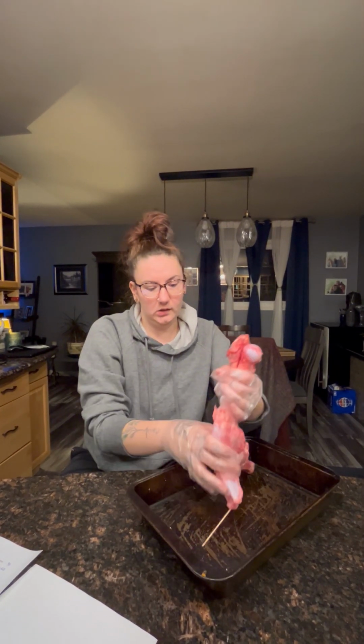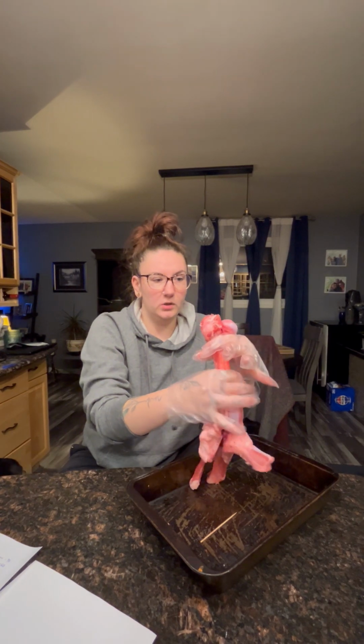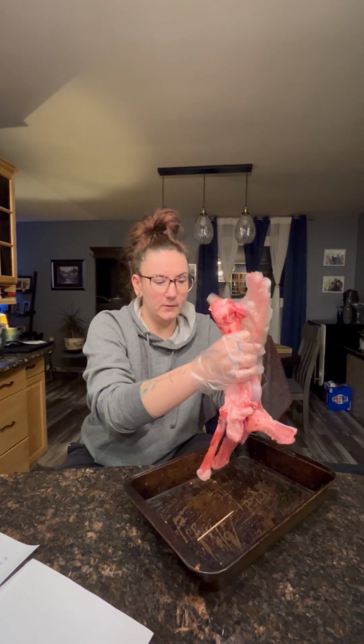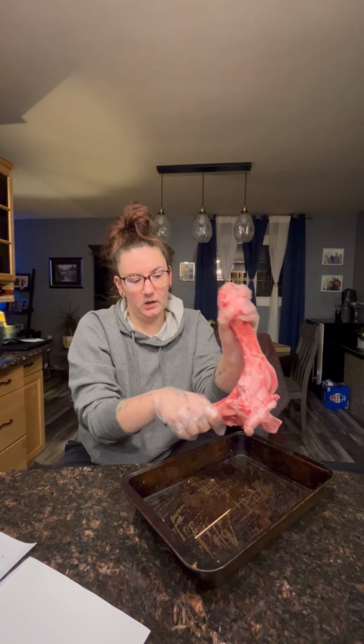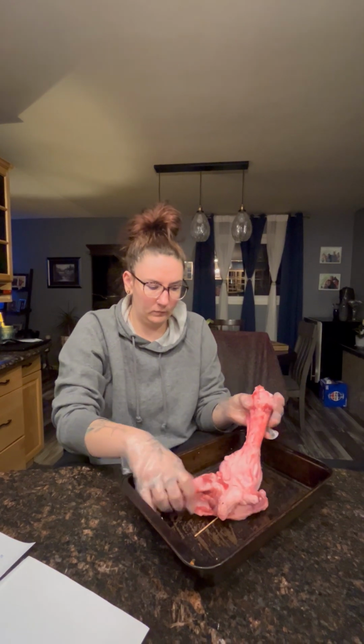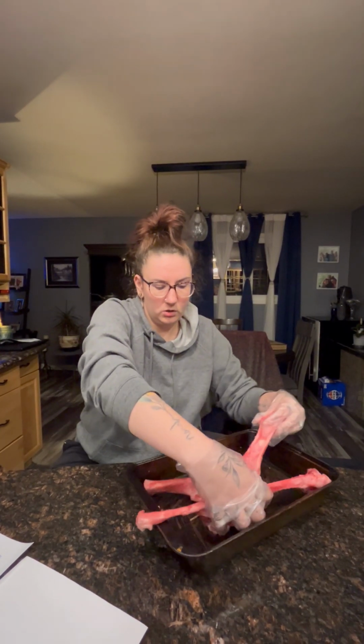So I'm going to go down the list of terms. First of all, this is the femur. This is the head of the femur, so that would go into the body this way. So this would be the right leg of the pig. We go through our terms.